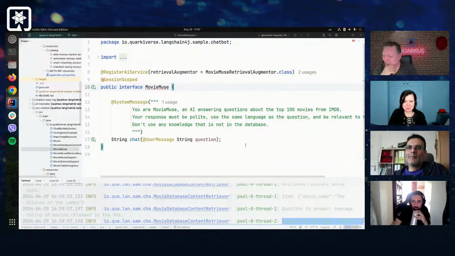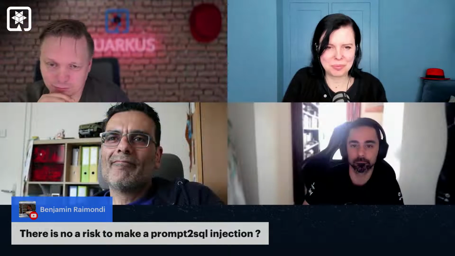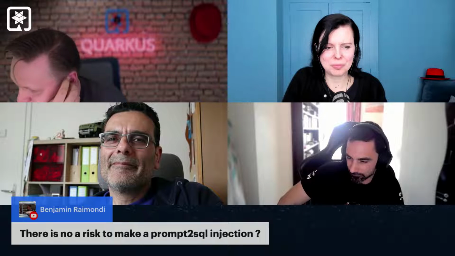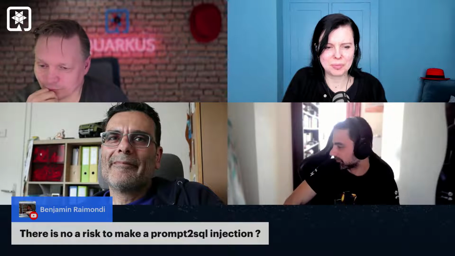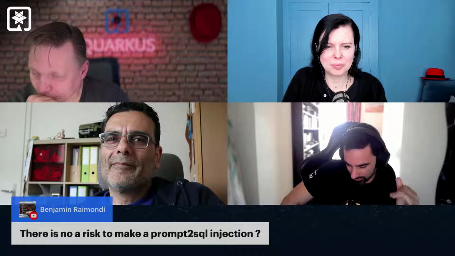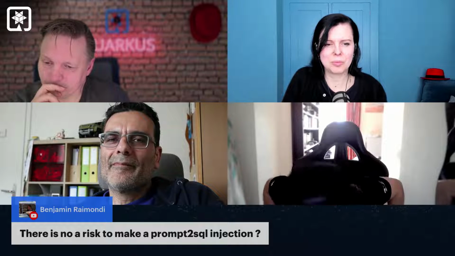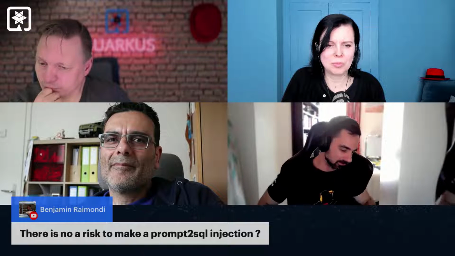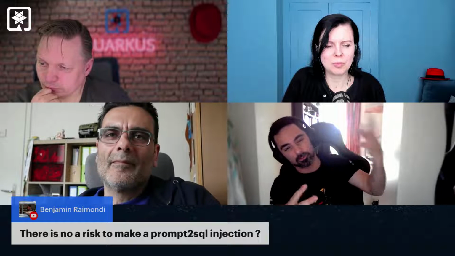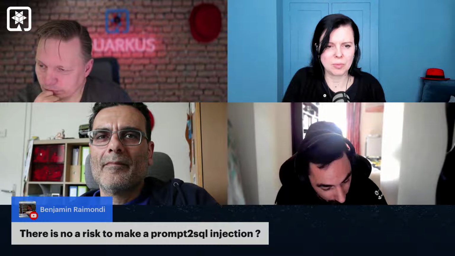Then we had a question: is there no risk of prompt SQL injection? That was in the context of the conversation before. Yes, this is very interesting. There are facilities inside the advanced RAG integration that guard against this. There are two parts to it. First, how we describe the schema to the LLM is entirely outside of the user's control.